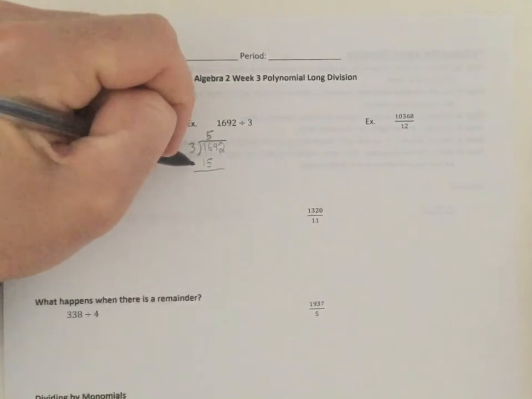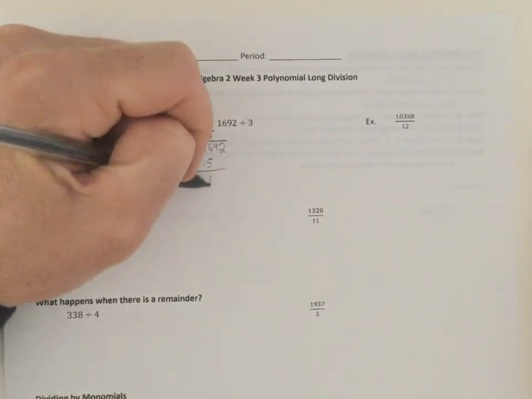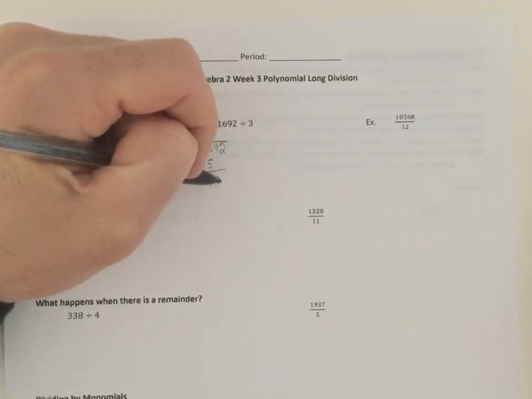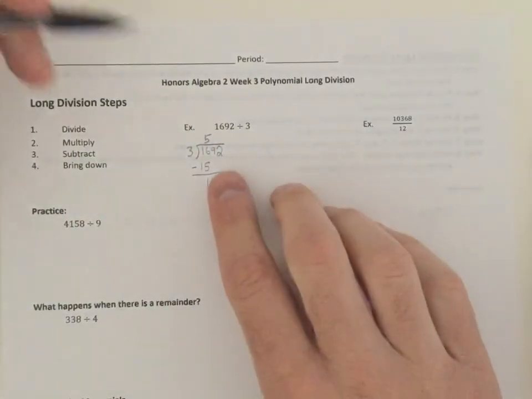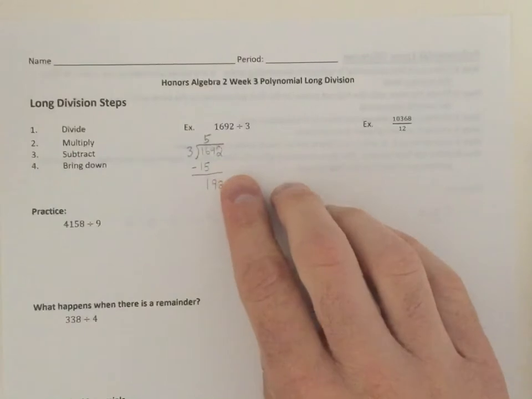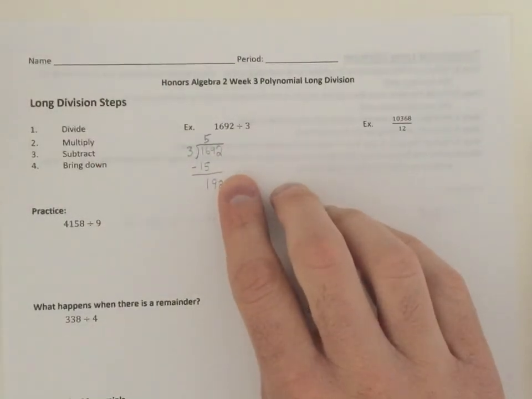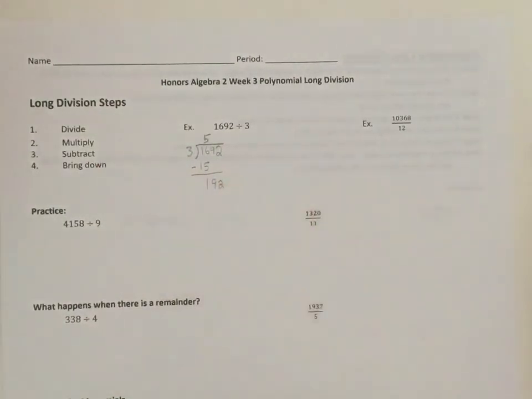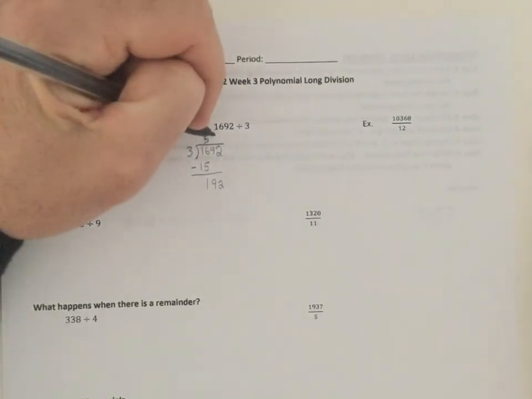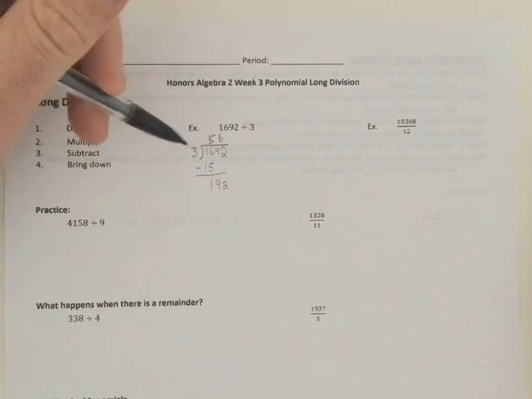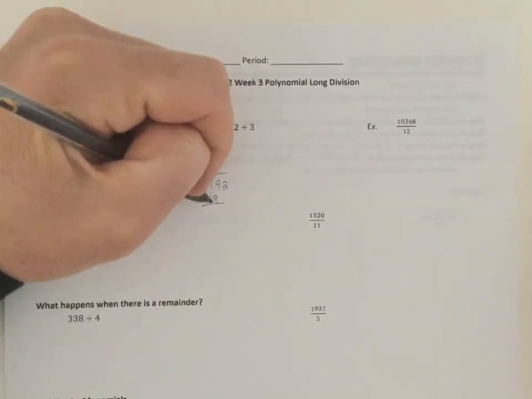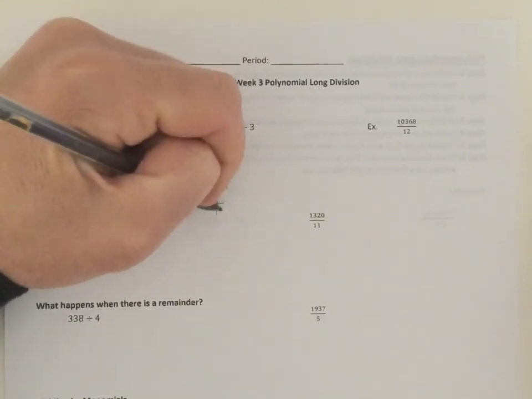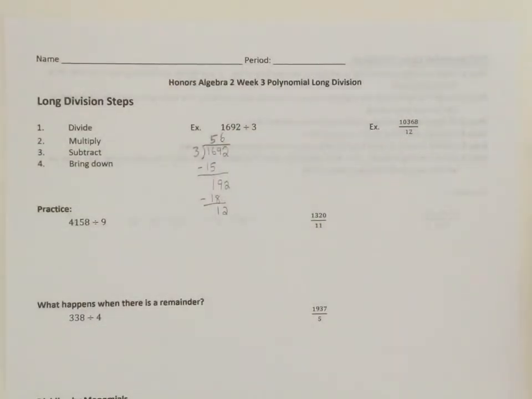I subtract. 16 minus 15 is 1. And I bring everything else down. So 192. Then I repeat that whole process again. Does 3 divide evenly into 1? No. Does 3 divide evenly into 19? Yes. Well, it doesn't go in evenly, but 3 goes into 19 6 times. I multiply. 6 times 3 is 18. I subtract. 19 minus 18 is 1. Bring down the 2, and I get 12.